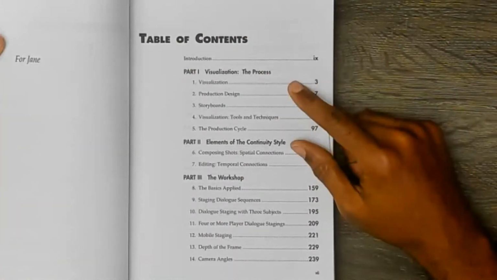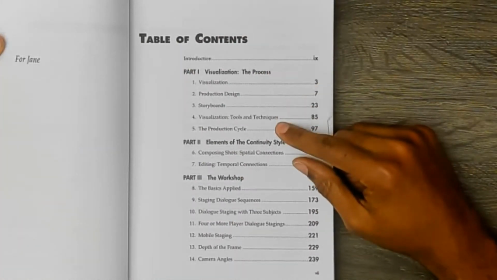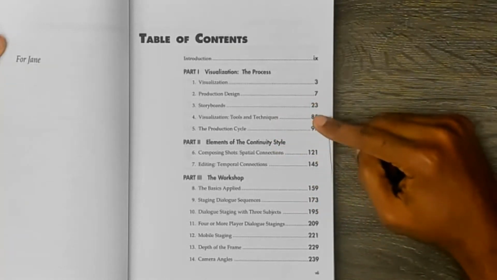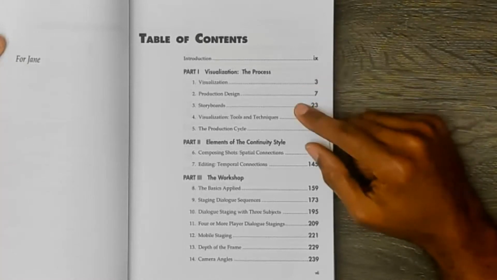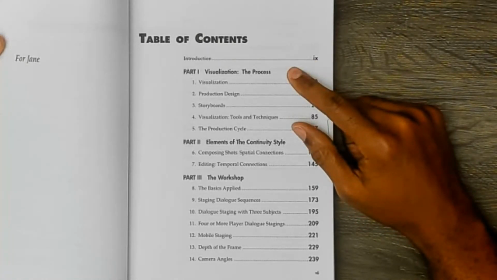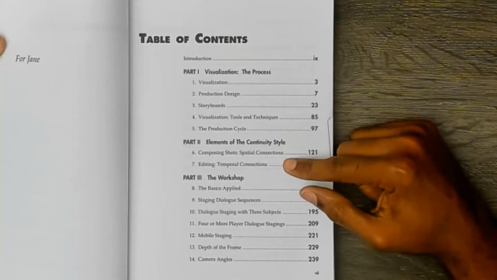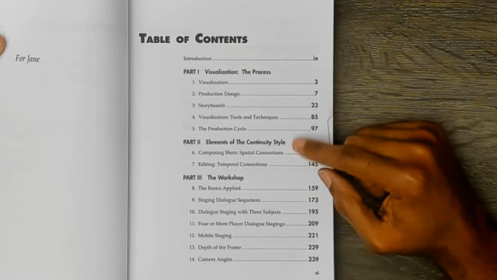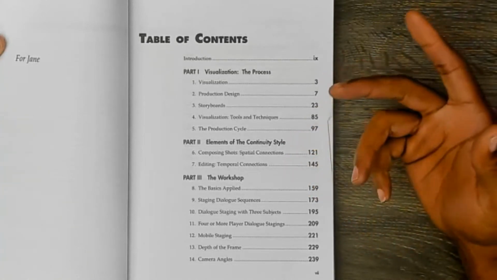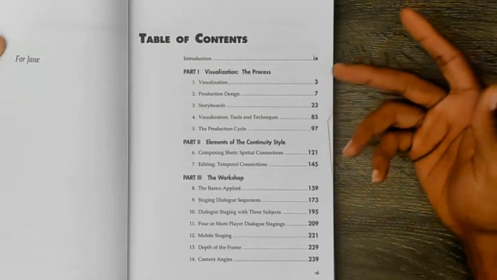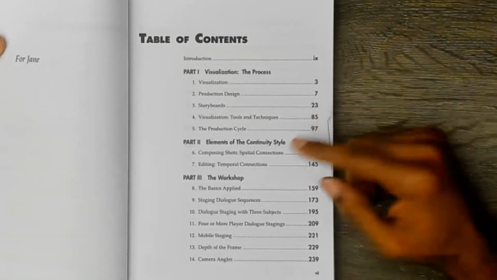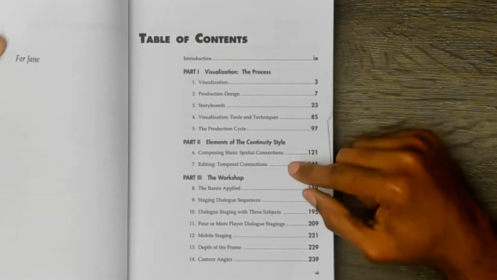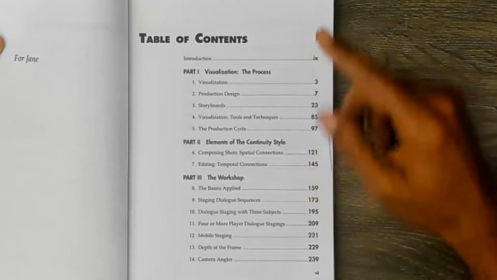You have visualization, production design, storyboards, visualization and technique tools, and production cycles. Some of these chapters are going to be irrelevant to you if you're just being a storyboard artist. But the storyboards here, the visualization and the process, this entire chapter is still pretty good and informative. You have elements of continuity style. A lot of issues that we have when it comes to making storyboards, especially if you're new and especially if you're a student, is that we tend to break a lot of rules that we don't even know. So this is great right here.